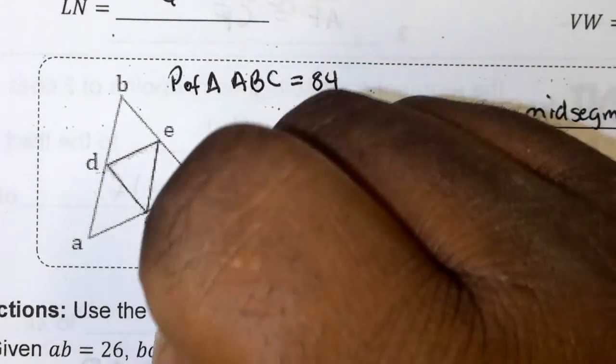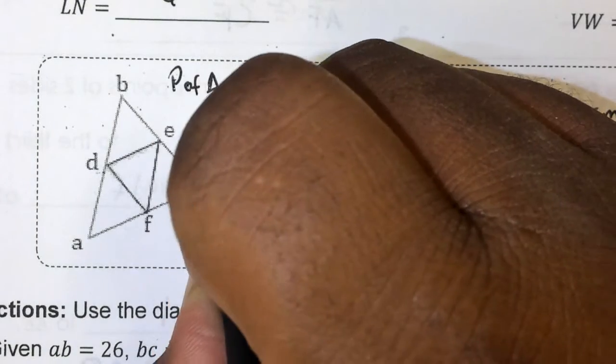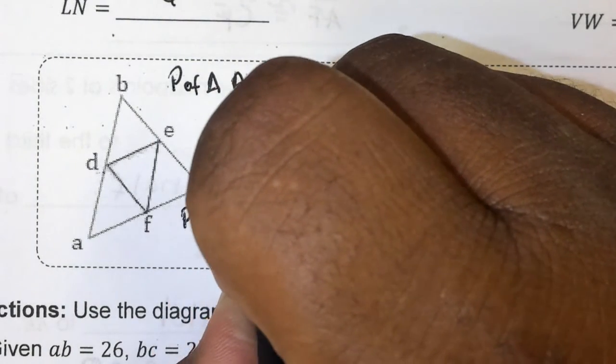Who do I want to pose this one to? Aiden. If I tell you that, what's the perimeter of triangle DEF?